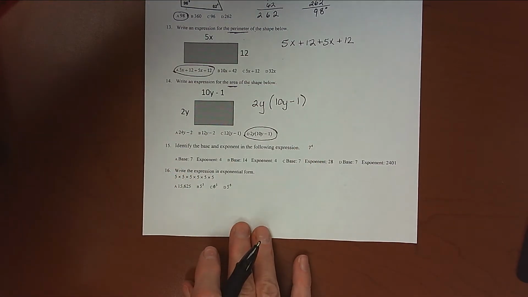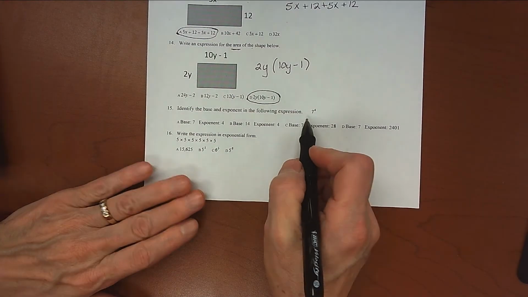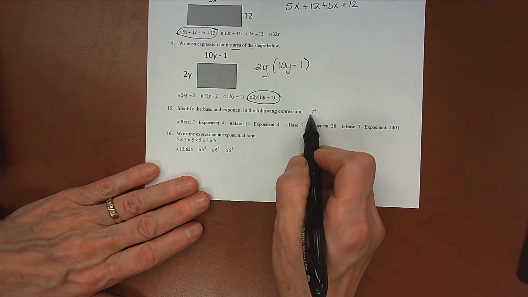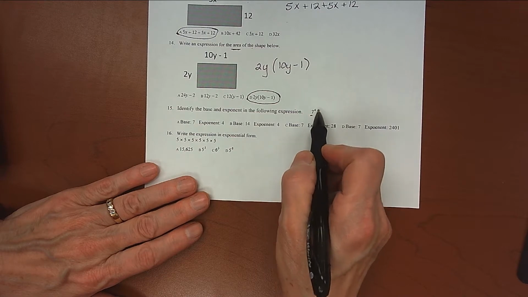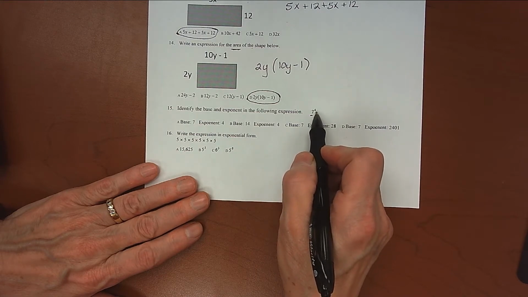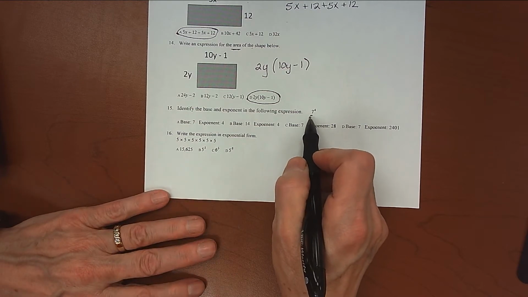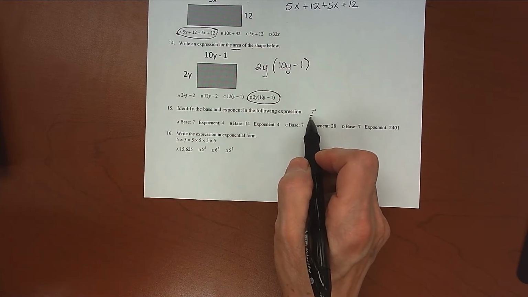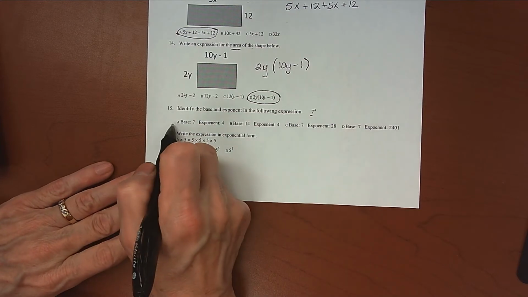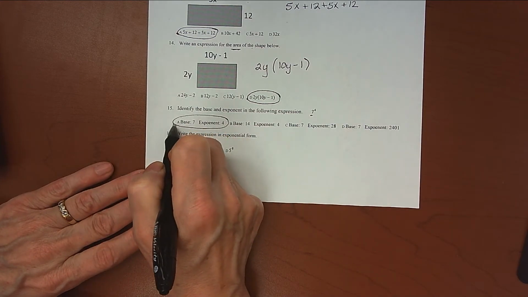Alrighty. Then we've got to identify the base and the exponent here for 7 to the 4th. Remember, the base is the large number that we will use as a factor, in this case 4 times, the number of times of the exponent. So this problem, if we were going to work it out, would be 7 times 7 times 7 times 7. So our base is 7, our exponent is 4, and I see that right here in A.